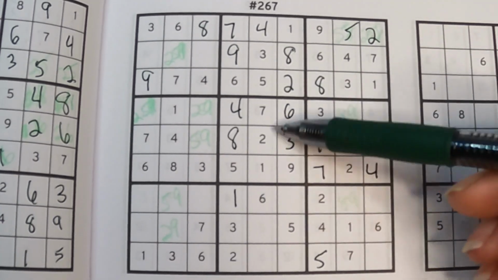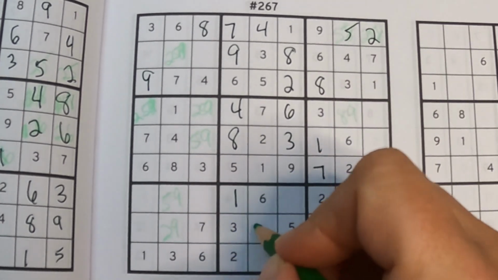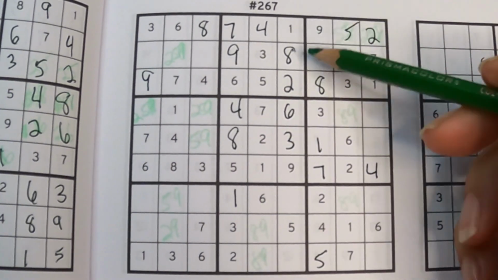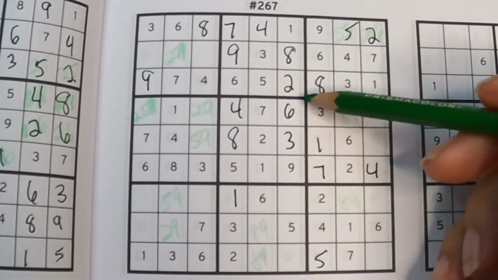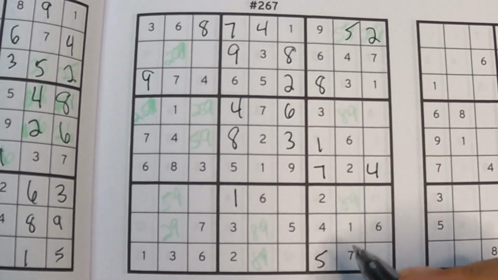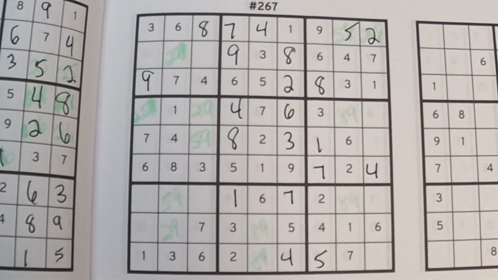For this column now, we're missing 8 and 9. I don't see any help, so 8, 9. For this column, we're missing 4 and 7. We've got a 7 here, so 4, 7.